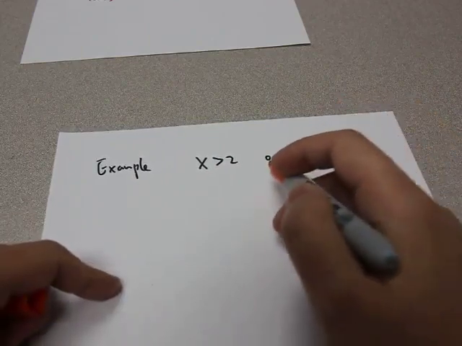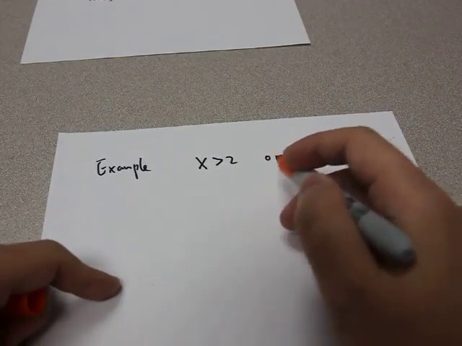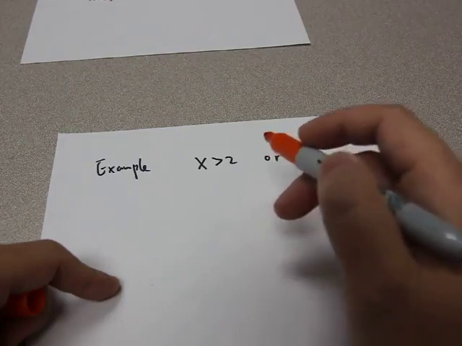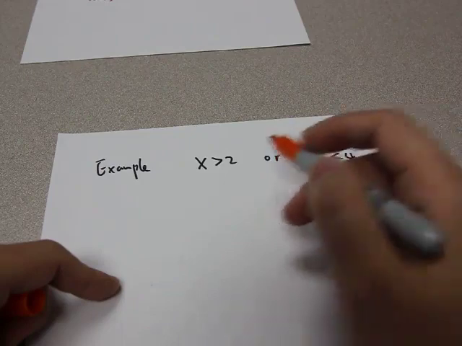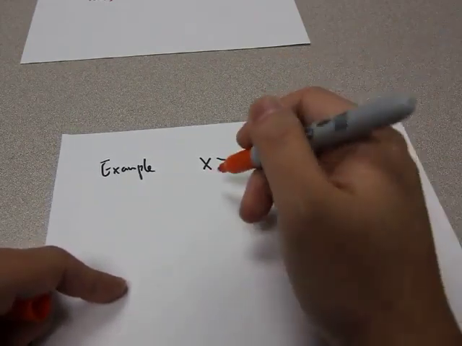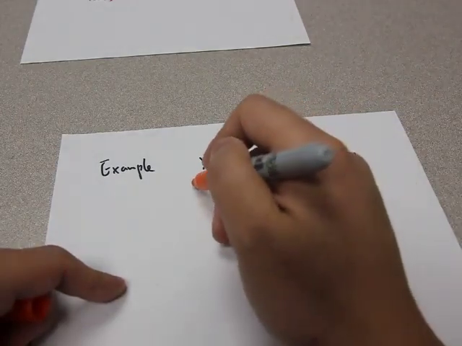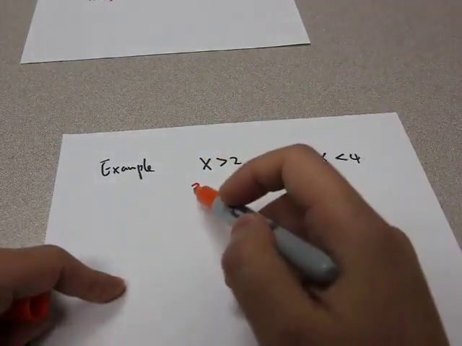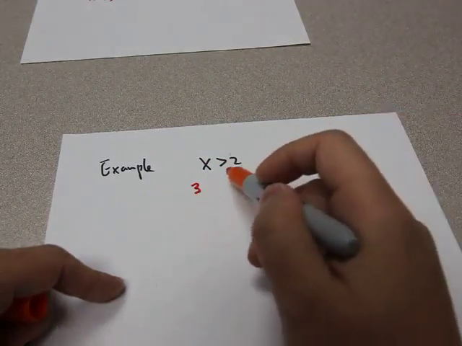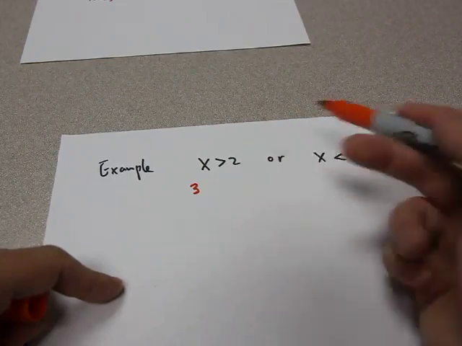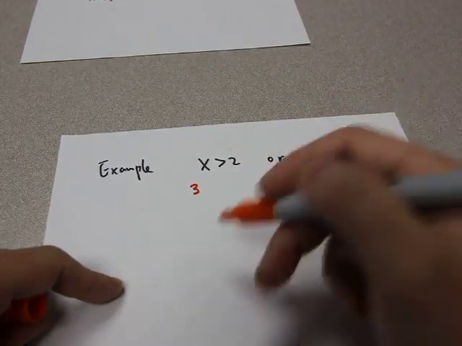Since these two inequalities are connected with "or", the answer only needs to satisfy one of the conditions. For example, let's think about a number like 3. Is 3 one of the solutions? Yes, because 3 is greater than 2, right?